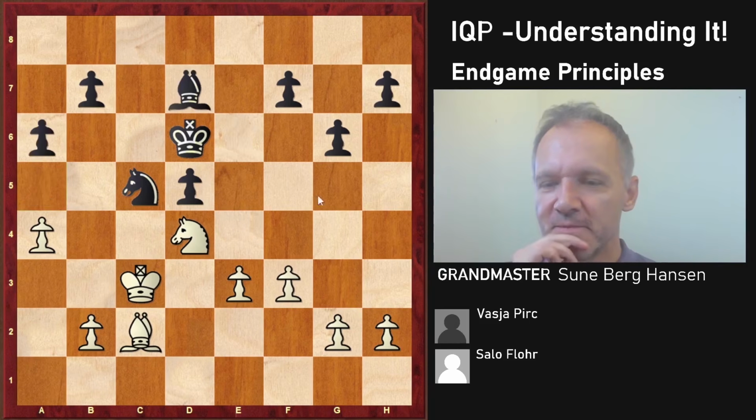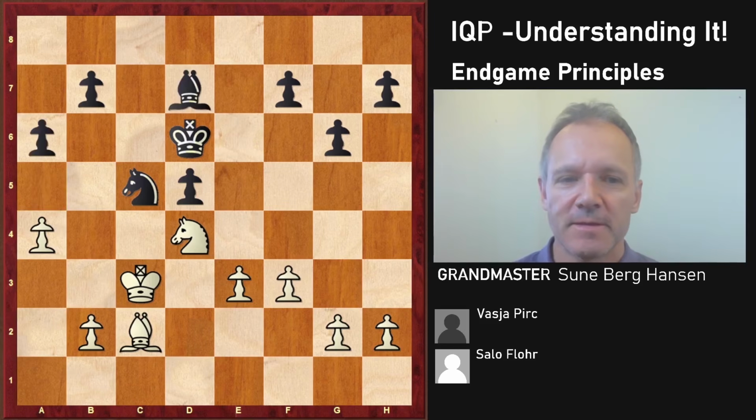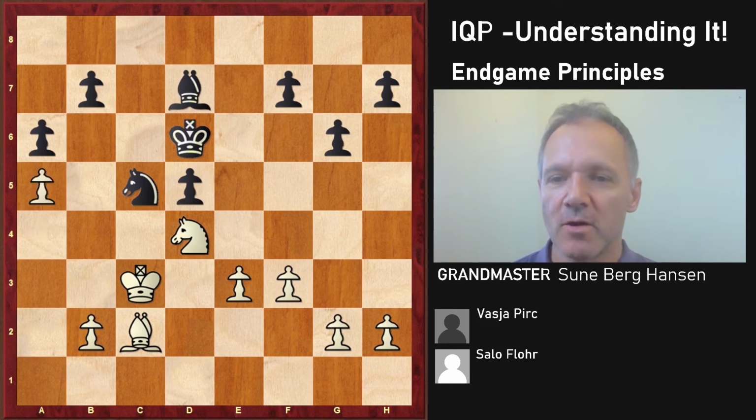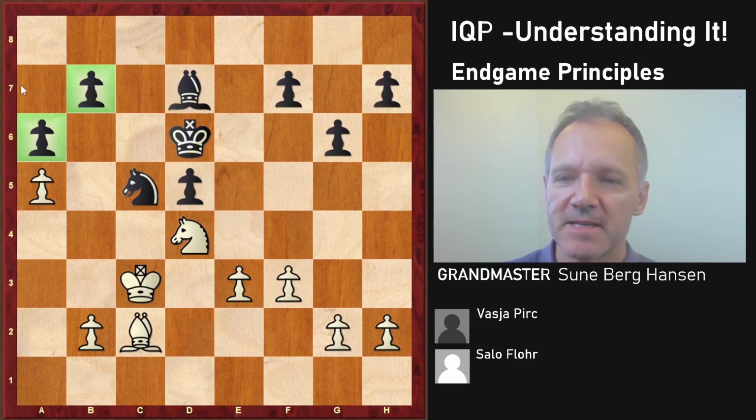Here, come on, play a5, for God's sake. Bishop d7, attacking the pawn. But the pawn was always going to go up. And we see that these pawns here are now stuck on bad squares, and you would rather have, that looks weird, to have them on these two squares.